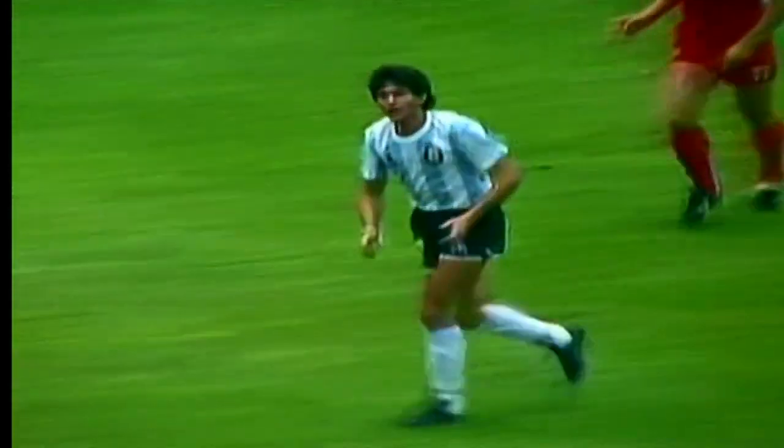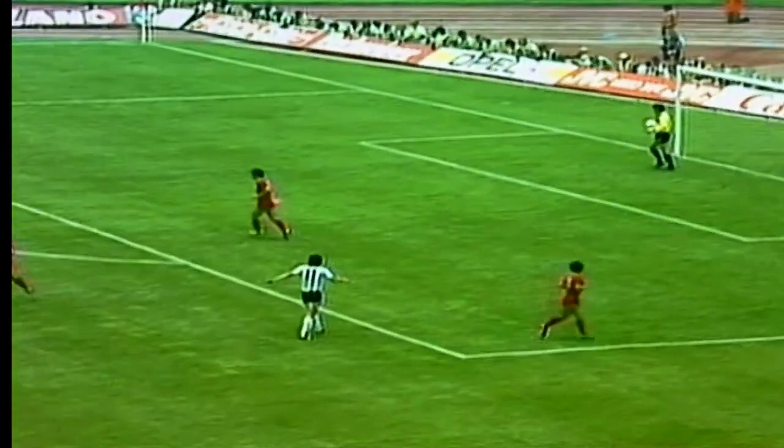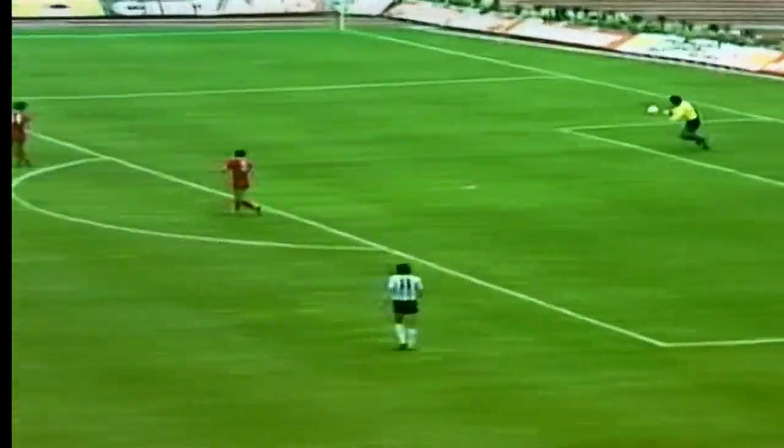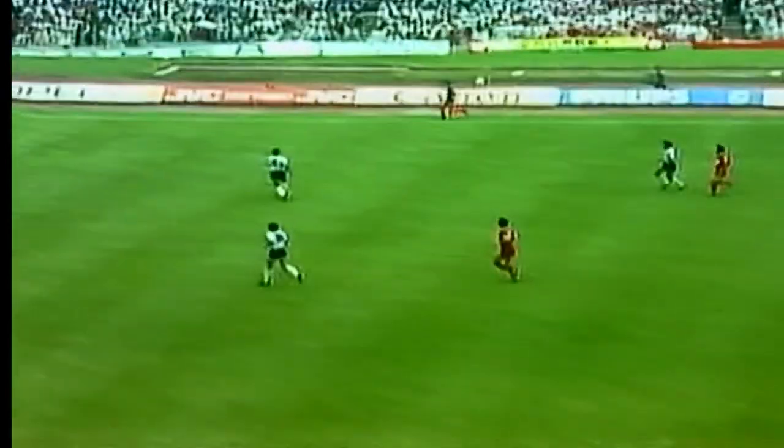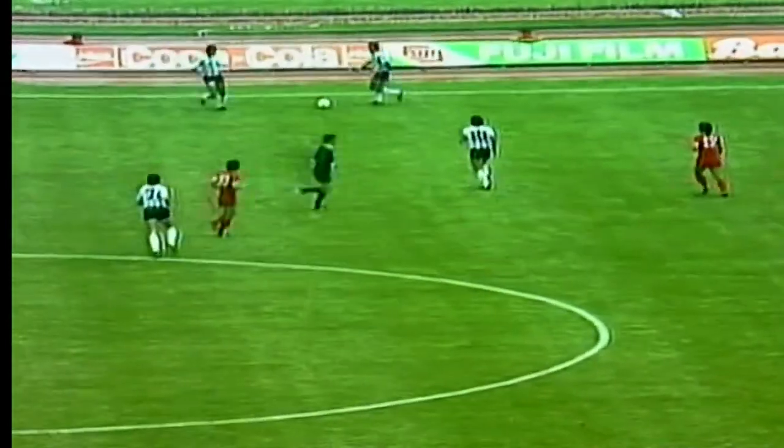Argentina beginning to exert their overwhelming power in this game, in this early stage, buoyed by that early goal by Valdano. Jeff, I think they're giving Diego Maradona much too much room. He's being able to pick out people, and when you give a player with that much talent this much time, he'll tear you apart.